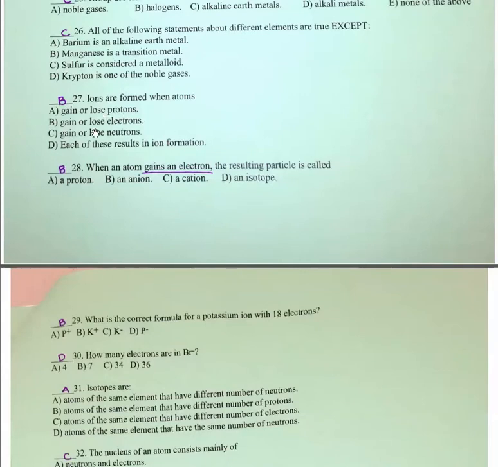Ions are formed when atoms, you can only lose or gain electrons, guys. Electrons and protons are the only subatomic particles that have charge. Electrons are the only thing that you can gain or lose. Protons would give you a totally new element. When an atom gains an electron, right, you now have a negative charge. Something with a negative charge is called an anion. If you lost an electron, it would be called a cation.